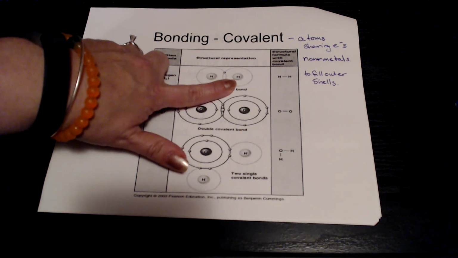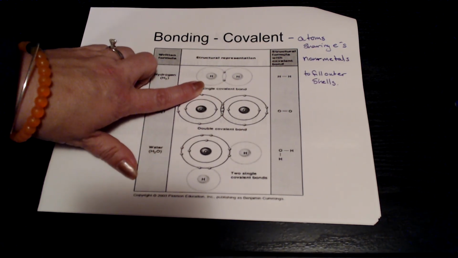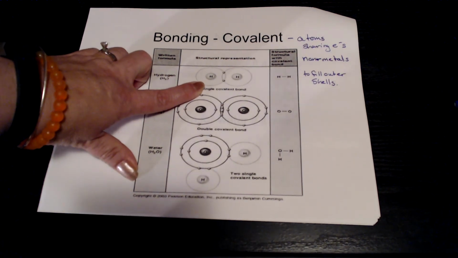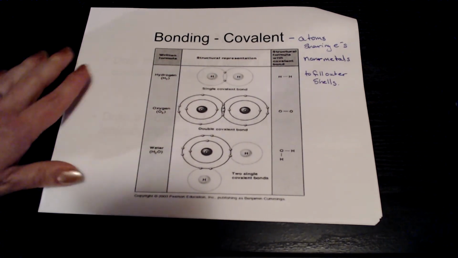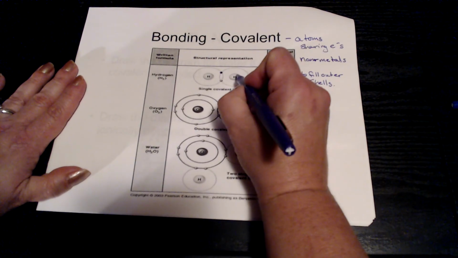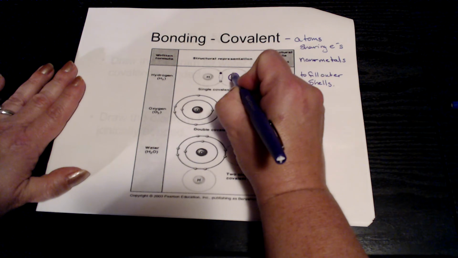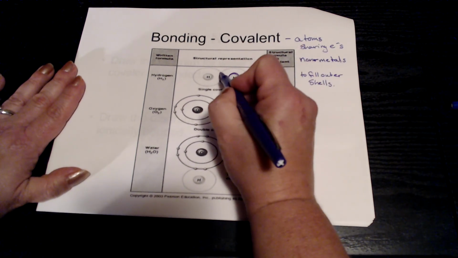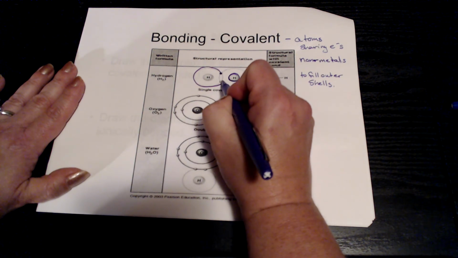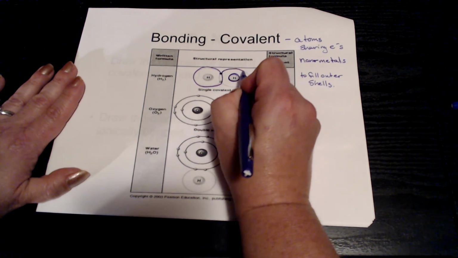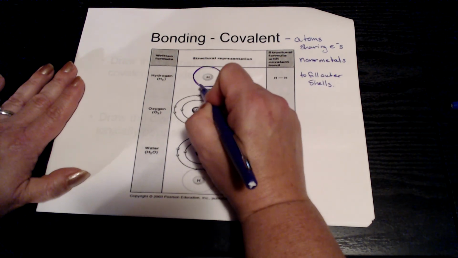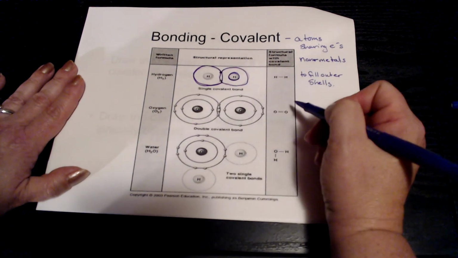So both hydrogen atoms have only one electron in their outermost shell. And to fill their outermost shell, remember that first shell can only have 2 electrons. Therefore, let's say this hydrogen electron belongs to him originally. This electron is going to spend time around this and then around this one.